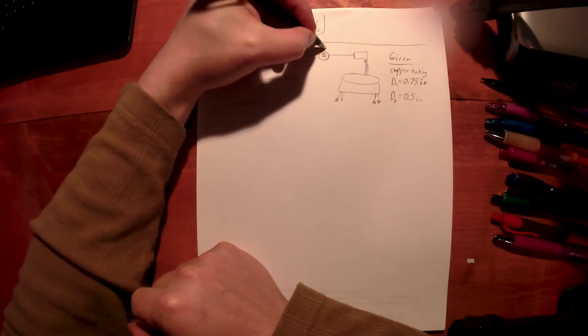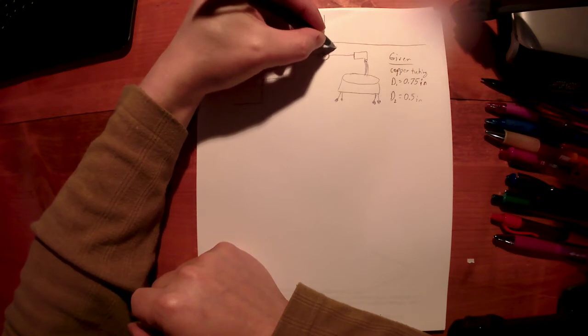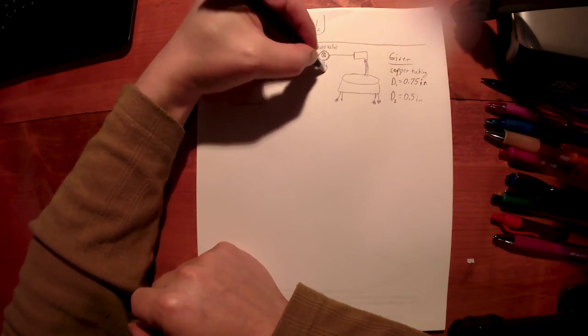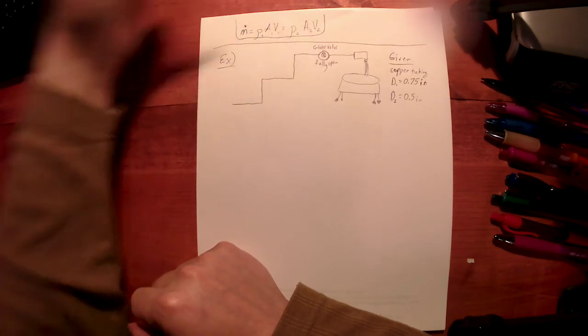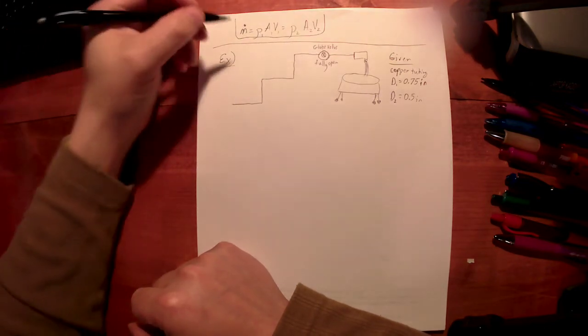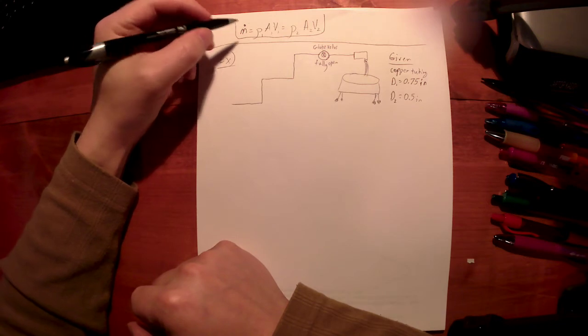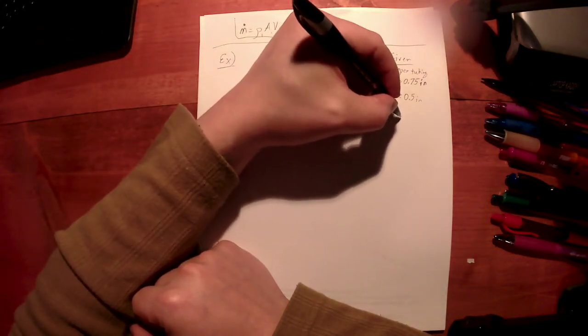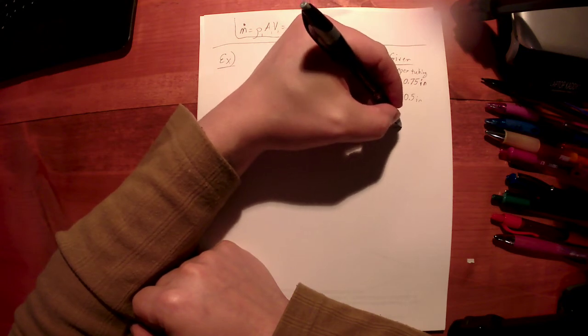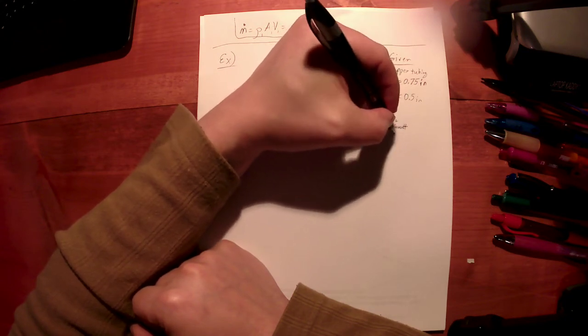Okay. Now we know a few things here to mention. We've got a globe valve fully open. Okay, we're going to need that to figure out the minor loss coefficient for that globe valve. We know that the minor loss coefficient for the faucet, that's at 0.2.